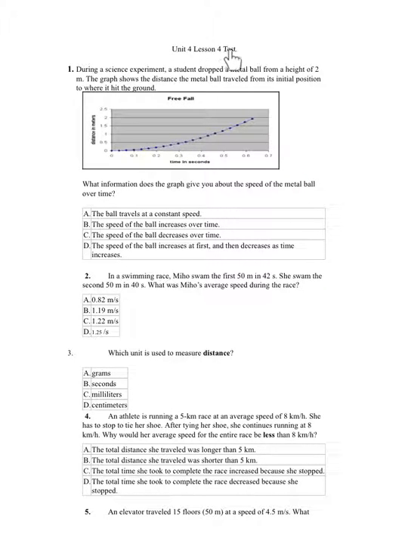Unit 4, Lesson 4 test. Number 1. During a science experiment, a student dropped a metal ball from a height of 2 meters. The graph shows the distance the metal ball traveled from its initial position to where it hit the ground. What information does the graph give you about the speed of the metal ball over time?